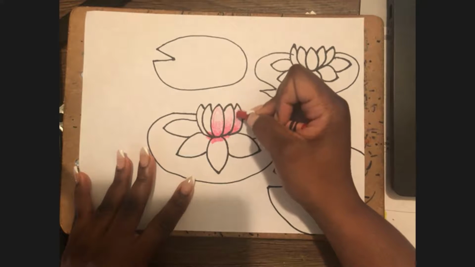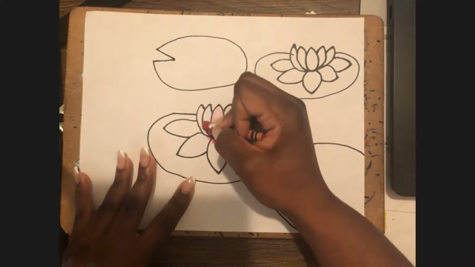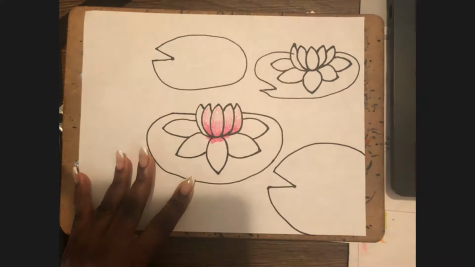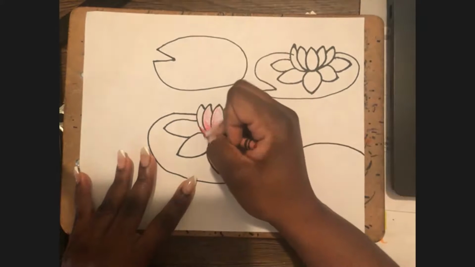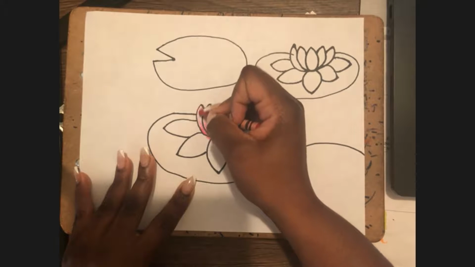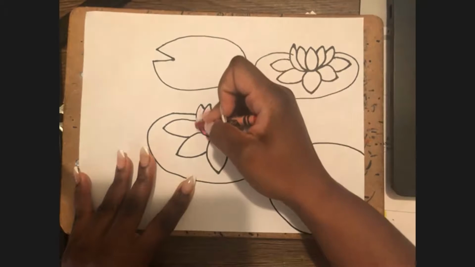A little bit lighter and lighter. Right, and the same thing over here. We're gonna start pressing hard and press a little bit lighter and lighter. And so you begin to see that value. Like it looks like there's light, like the moonlight is shining down on top of our little flower here, right?